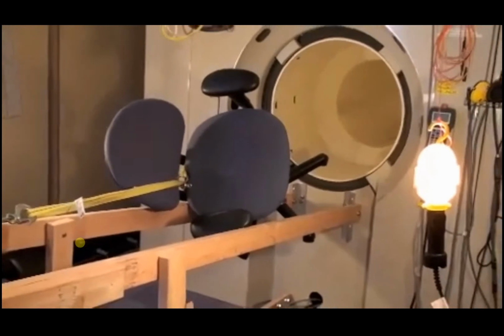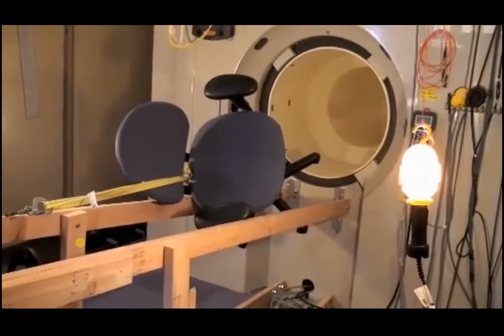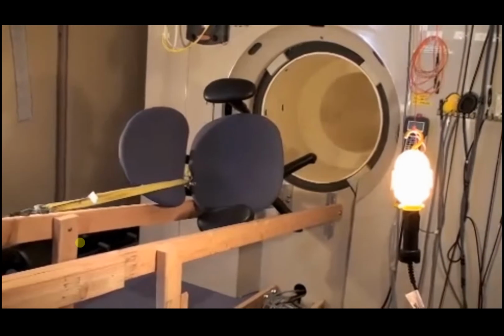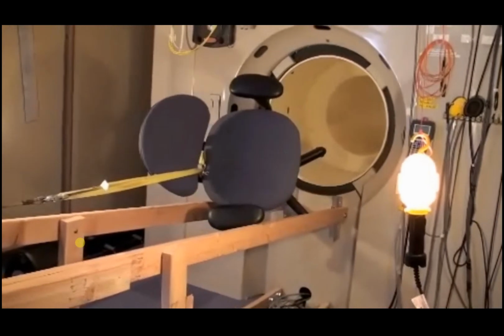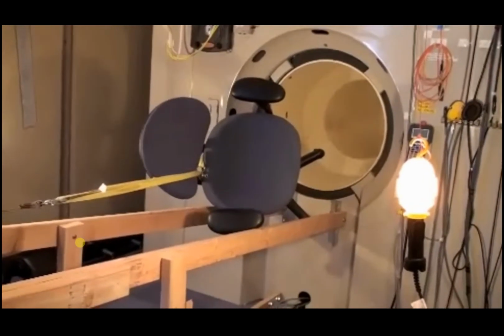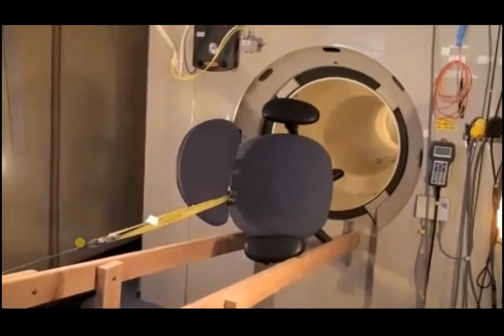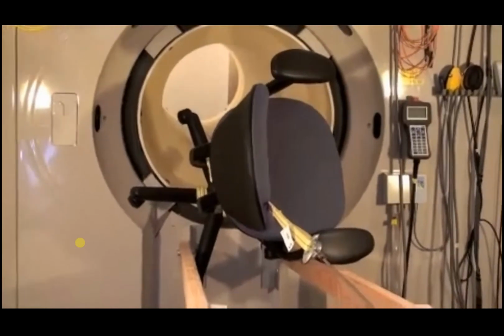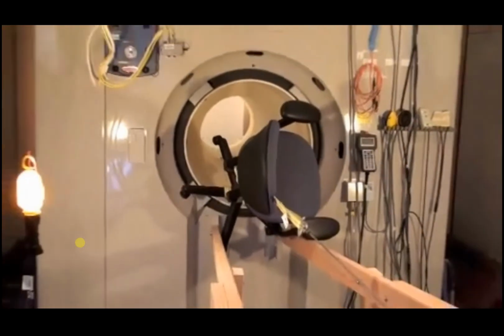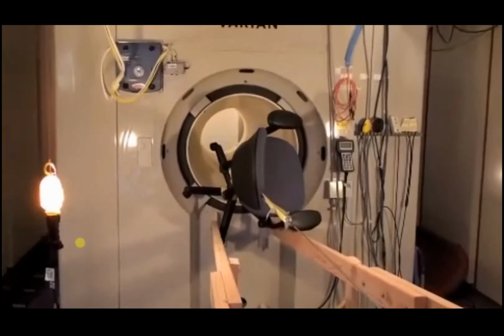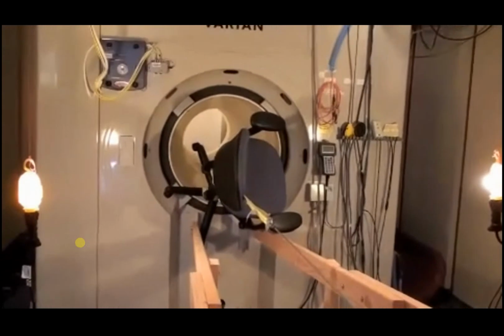Not that much metal in that chair, but enough. About 60. We are at 700. It's a menacing sound.